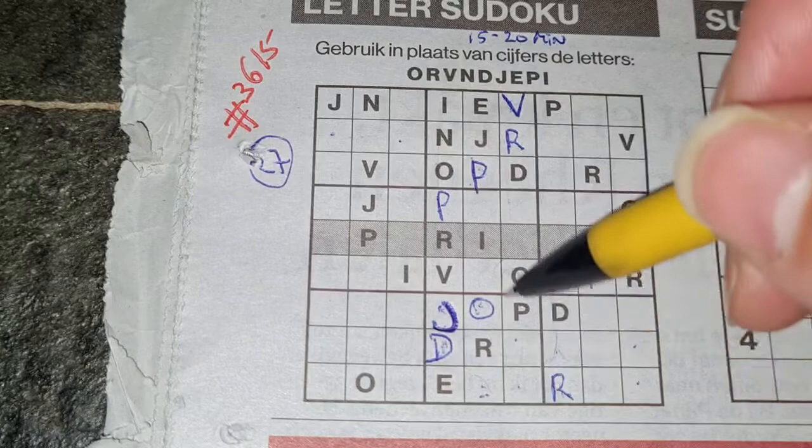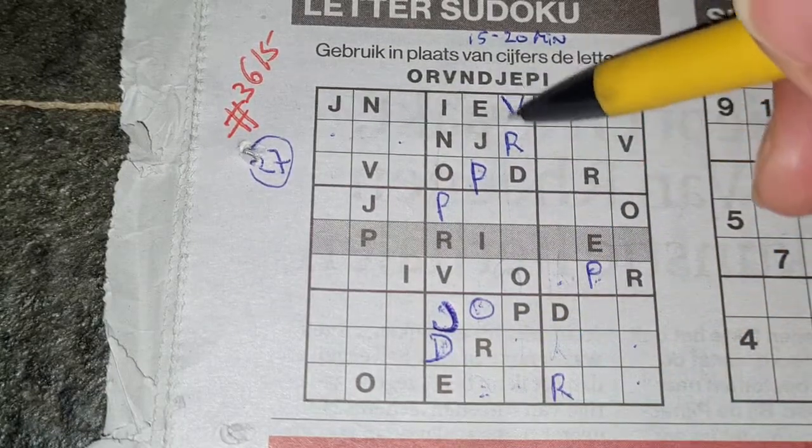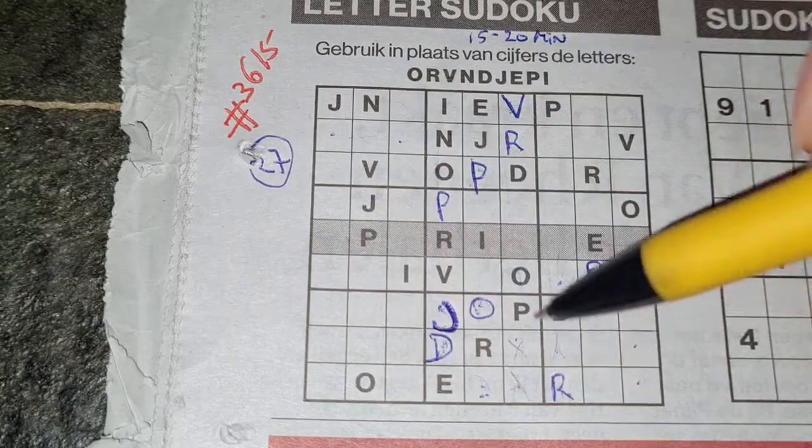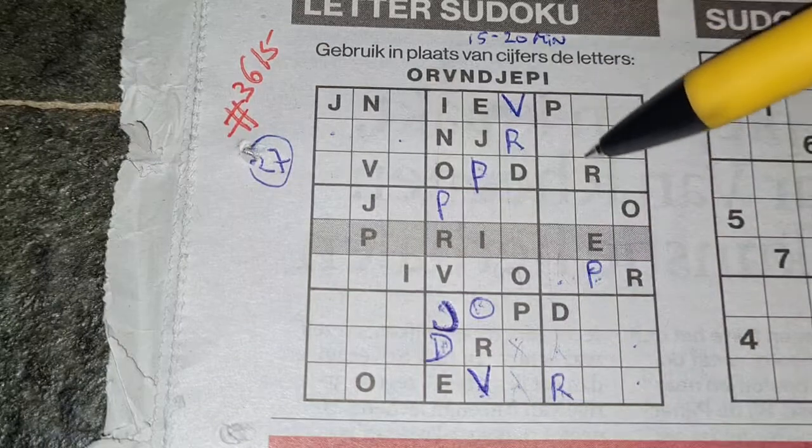Alright. 3 missing letters in this big square. One of the missing letters is a V. We see here V in this column. So no V in these 2 boxes. So 1 box left for the V. Should be here.